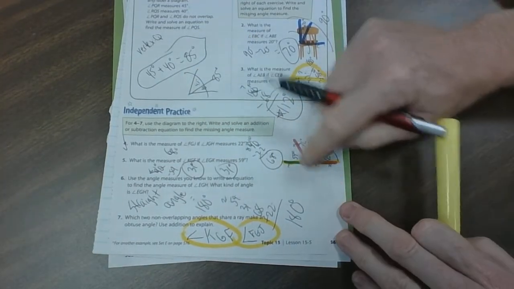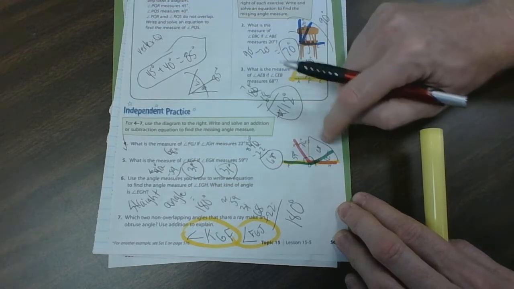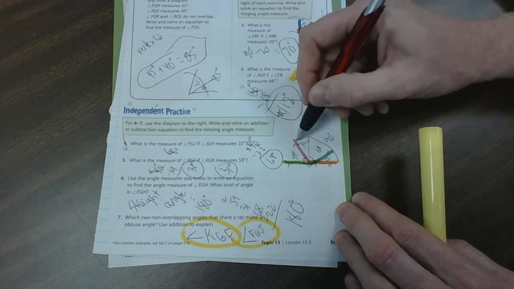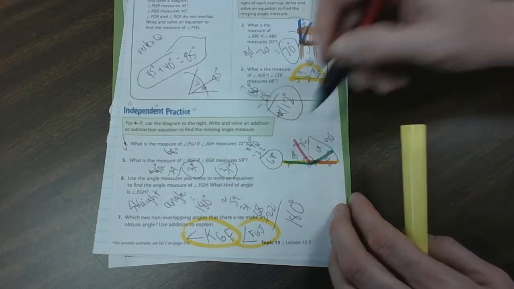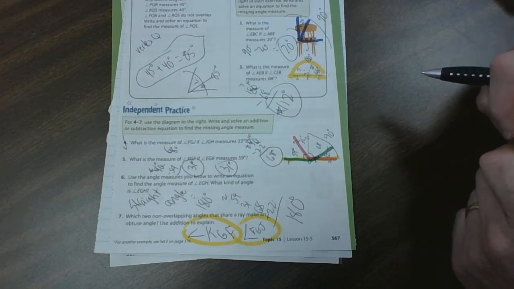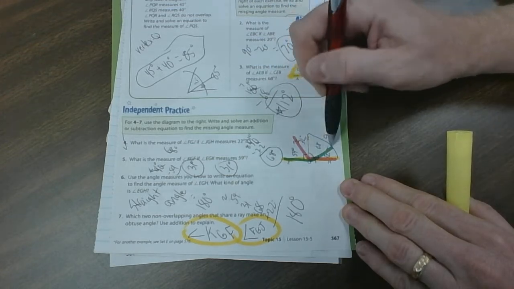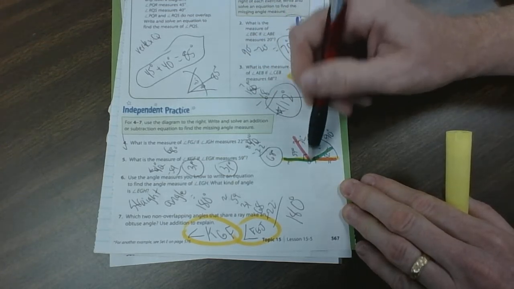So you had KGJ, KG, oh wait, was it KGF? Oh no, why did I put KGF? Oh, they're saying which ones make it. Okay, so which two angles make them? All right, so if you take this guy and this guy, FGJ, these two angles right here would make it.